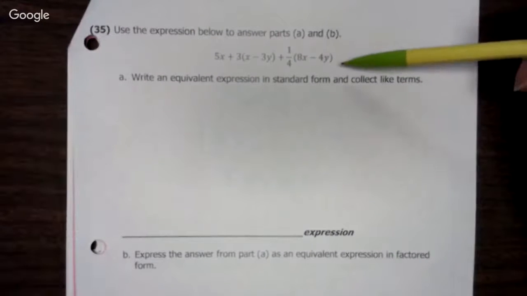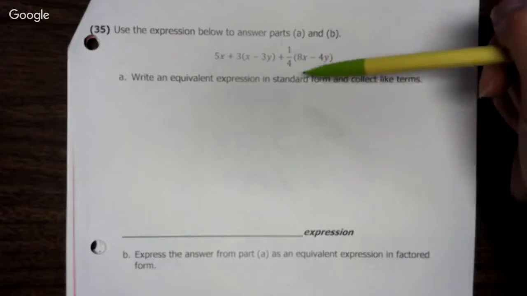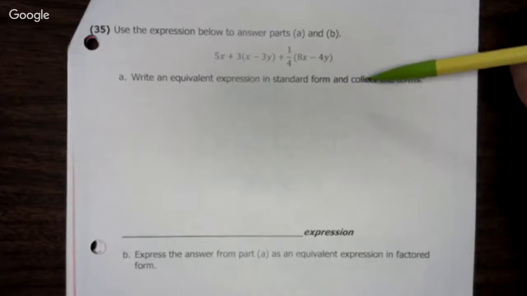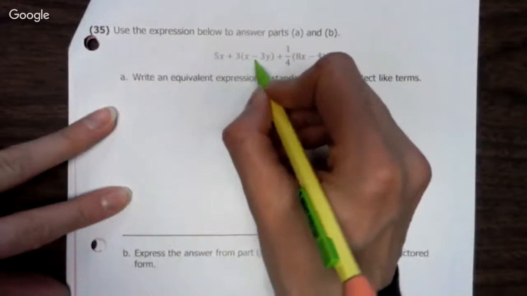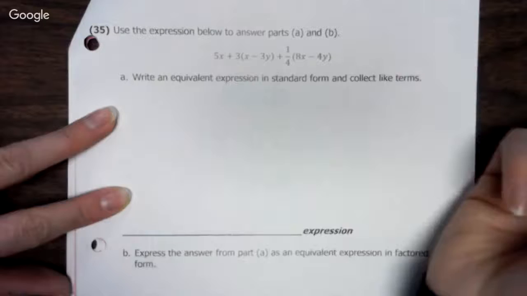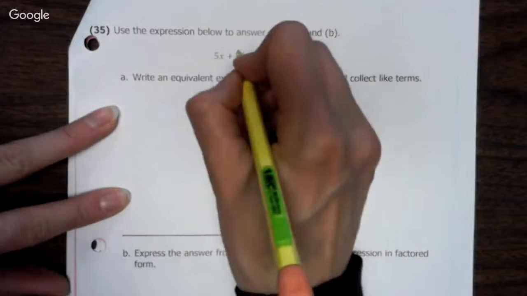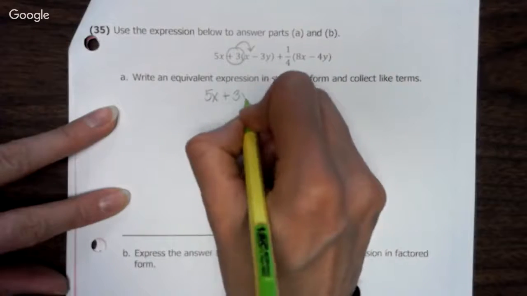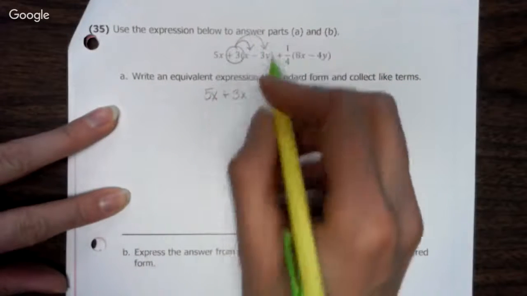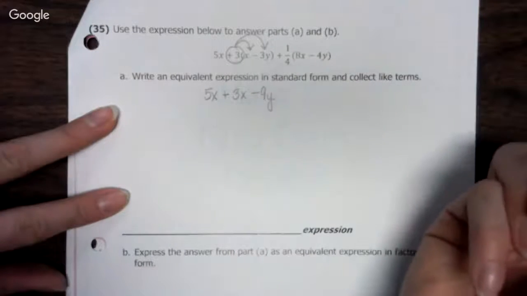All right, use the expression below to answer parts A and B. First, we're going to simplify it by collecting like terms. Before we collect like terms, I see that there's a number outside parentheses, so we actually have to distribute first. So 5x is not affected, but I'm going to distribute the 3. So 3 times x is 3x. 3 times negative 3y is negative 9y.